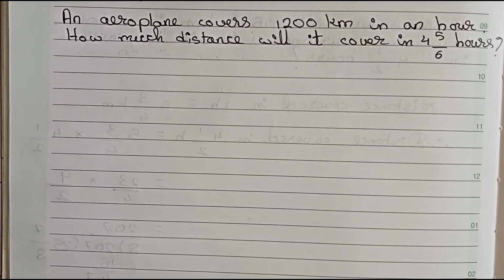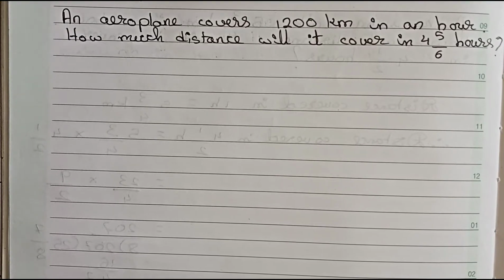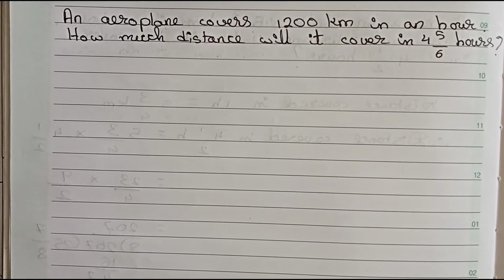In this video, we are going to solve some word problems based on fraction multiplication. So our first question will be: an aeroplane covers 1200 km in an hour. How much distance will it cover in 4 whole 5 by 6 hours? So this is our first question, so let's solve this.